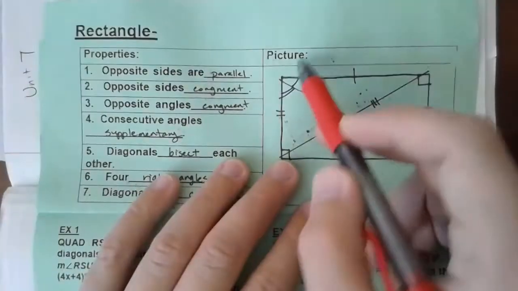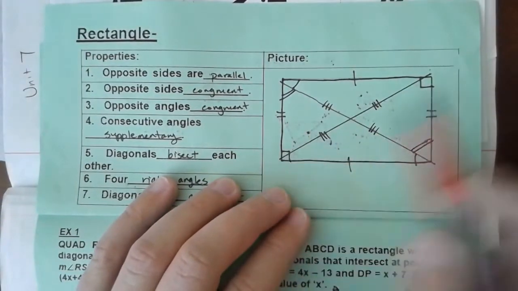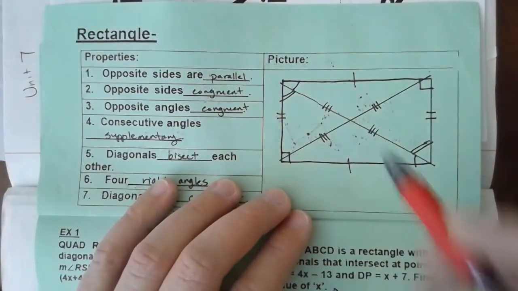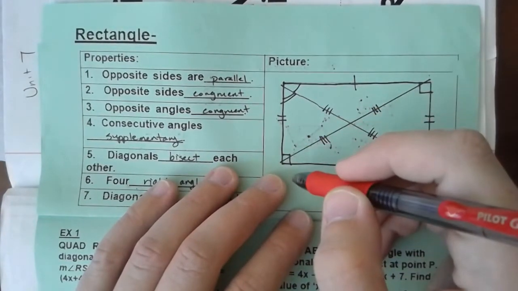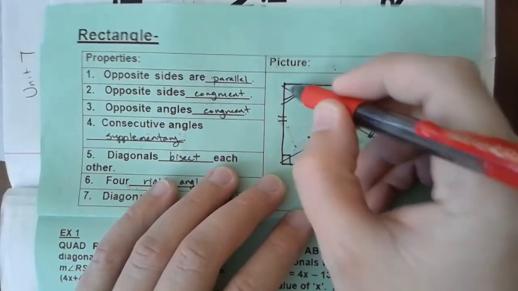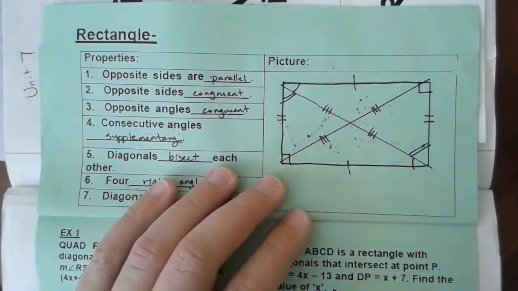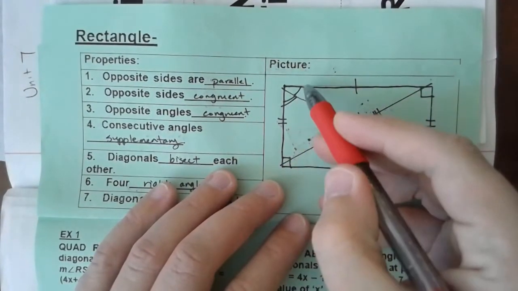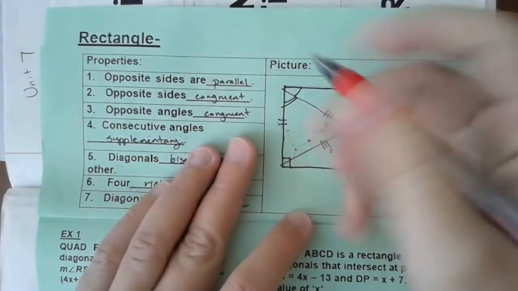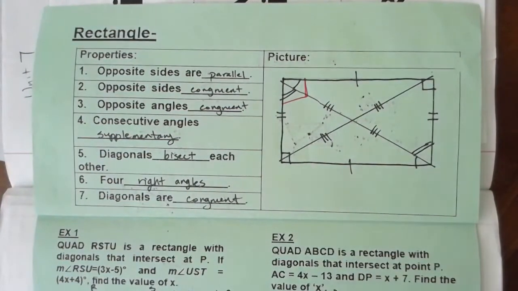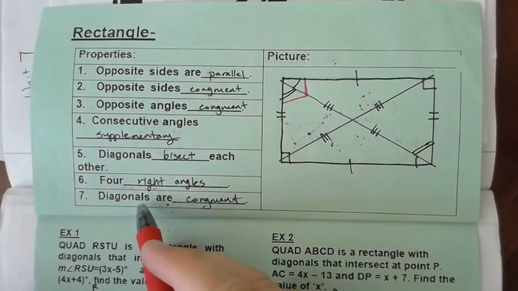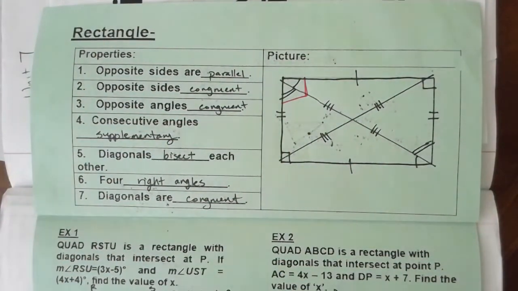In this picture, I'm talking about the whole picture. Ignoring the diagonals for a second, that means the entire corner must be a right angle. So even up here, even though I've got it split into 2 uneven pieces right now, I know that these 2 must add up to equal a right angle. So, 4 right angles. And then lastly is number 7, the diagonals must be congruent.